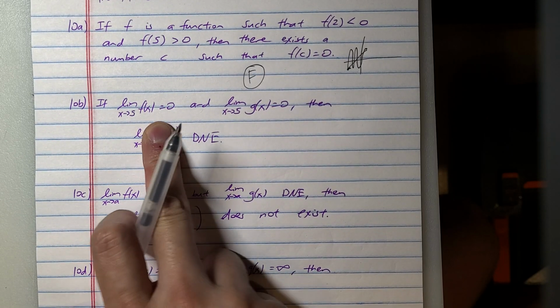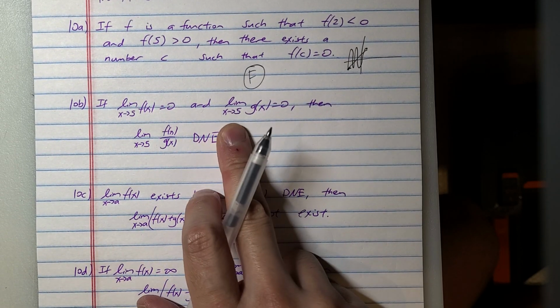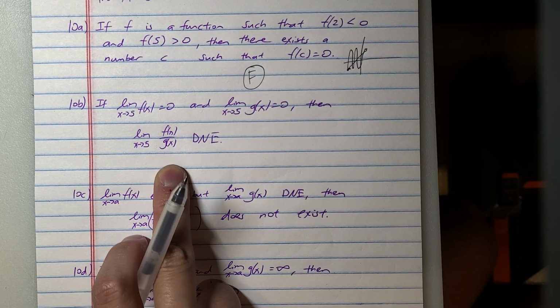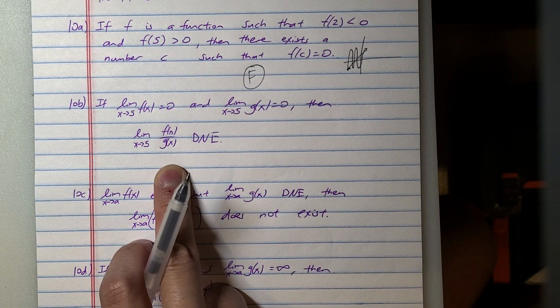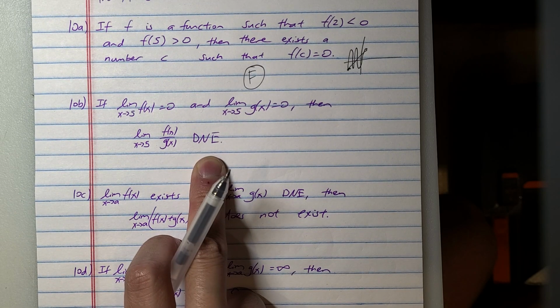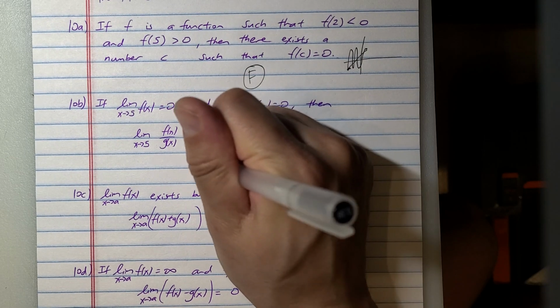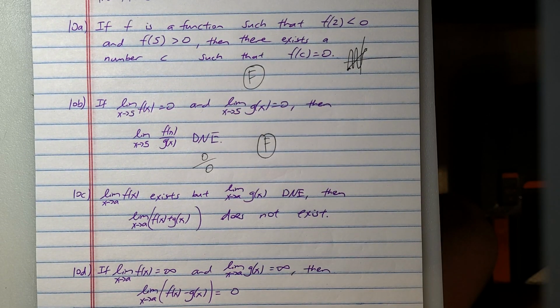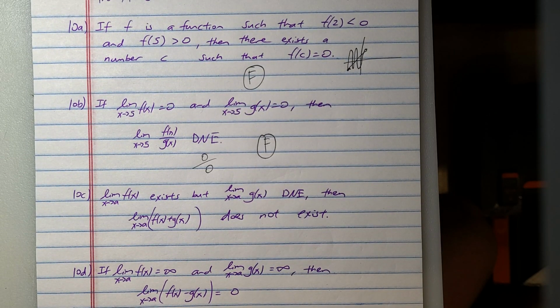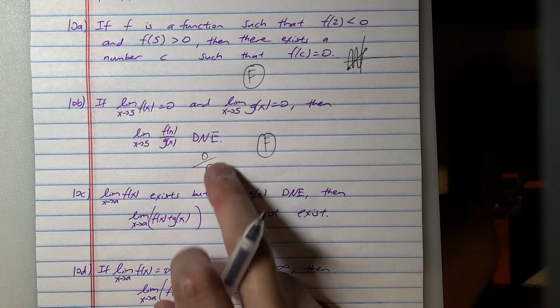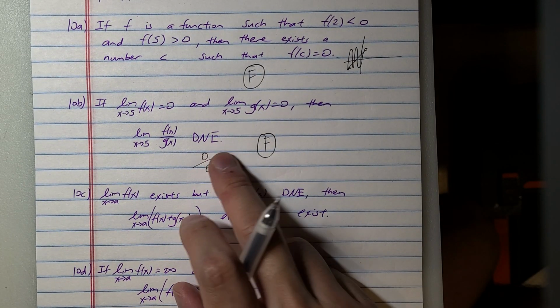Next: if the limit as x goes to 5 of f of x is 0, and the limit as x goes to 5 of g of x is 0, then the limit as x goes to 5 of the quotient f of x over g of x does not exist. This we know is false, because it's 0 over 0. This is indeterminate. We don't know if it doesn't exist or not. And that's most of the problems we did when we calculate limits. It's always 0 over 0, but we ended up finding a limit, right?